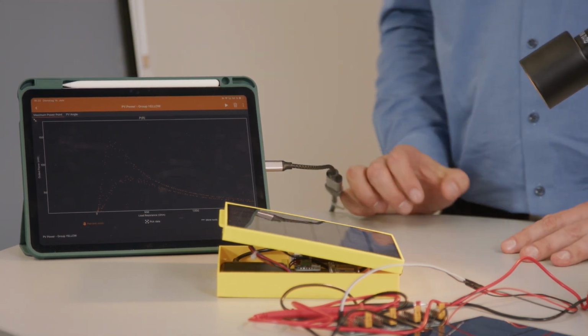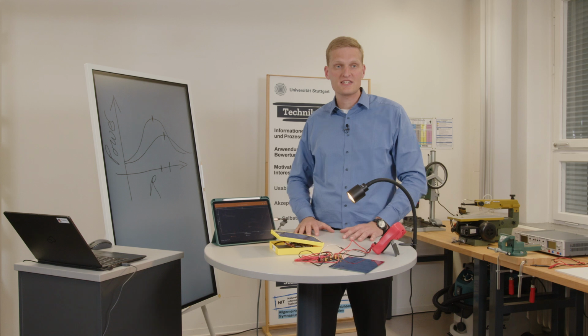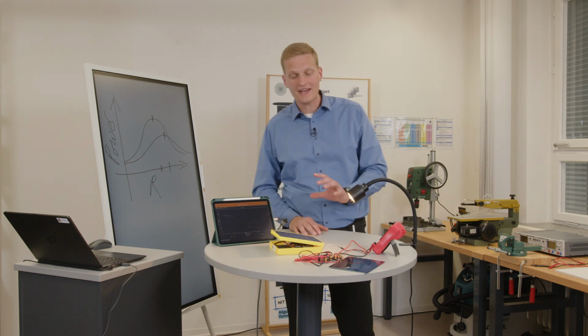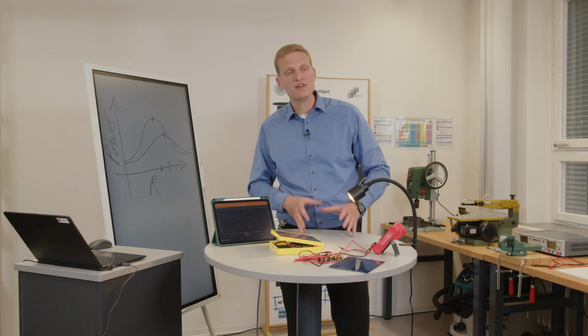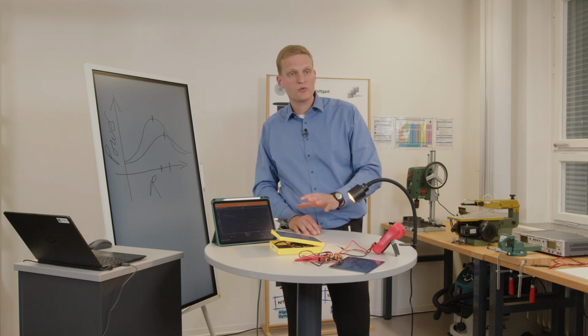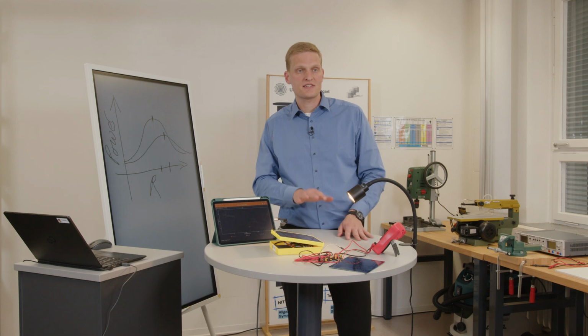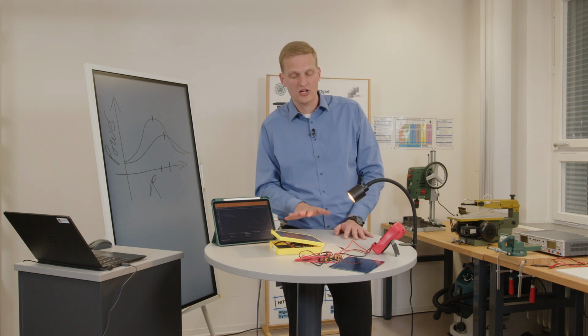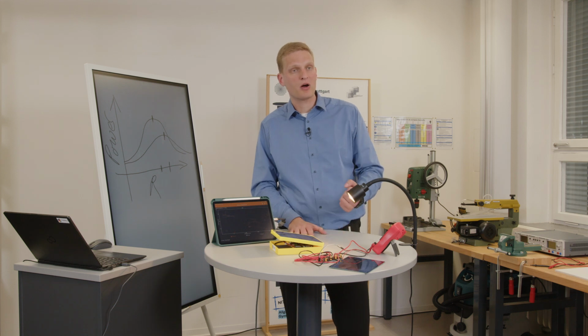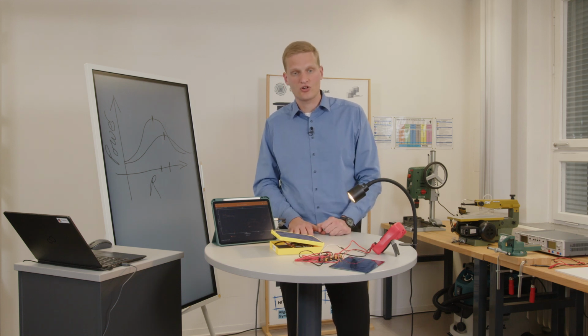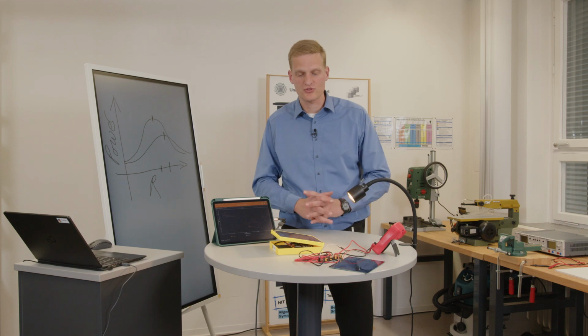And that is what we want to explain to our students with this setup, how it works. And this does not only apply to PV panels, but to every power source you have. You should always make sure that your load resistance is the same as the resistance of your power source, so that you have the maximum power that you can draw out of that power source.